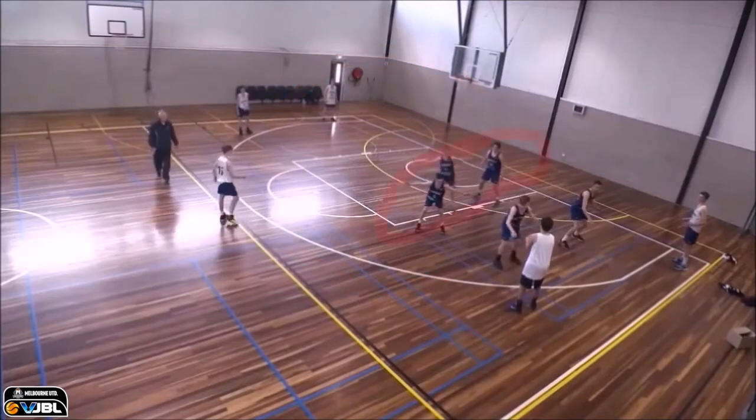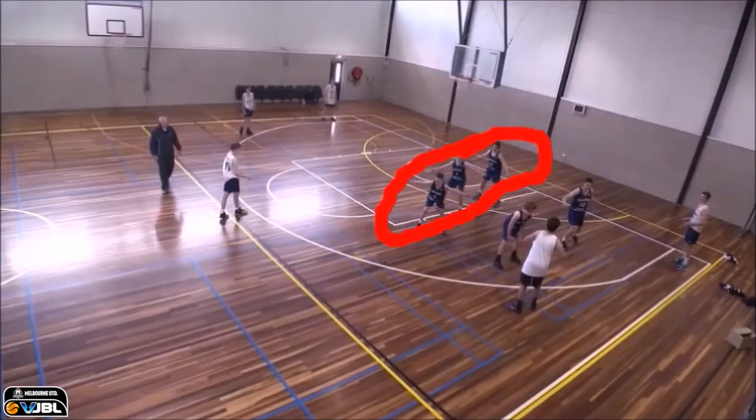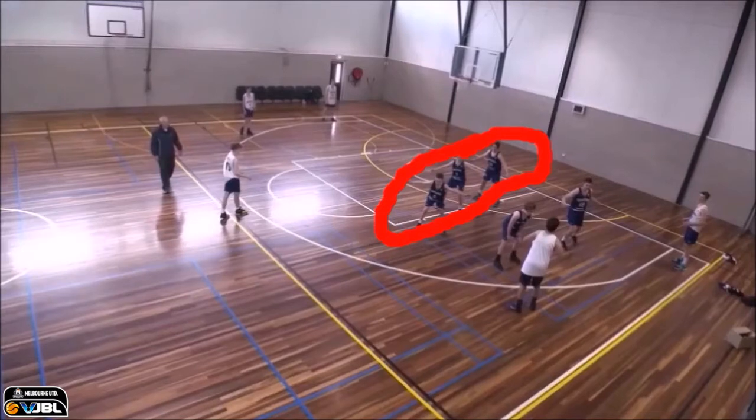The ball gets to the wing and players on that weak side from the left side of the floor come right across, straddling the lane line. Again, that would be considered over-helping or zoning off the ball.